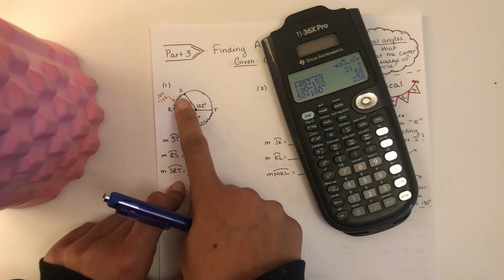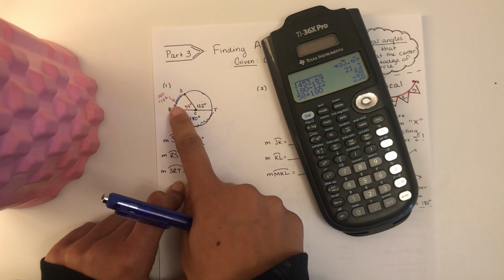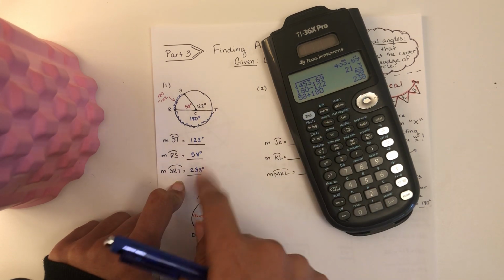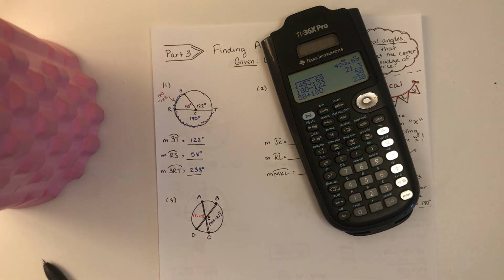Do we see how it starts here? It goes past 58 degrees and then it goes past 180 more. That means you have to add up those 2 numbers to figure out what this major arc was.